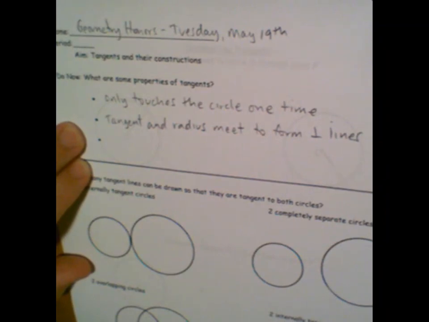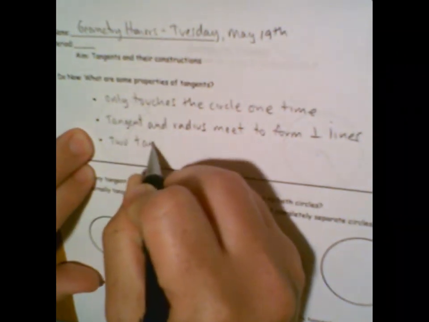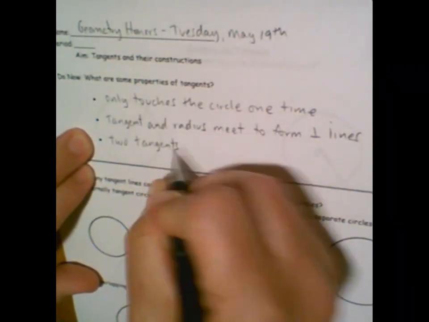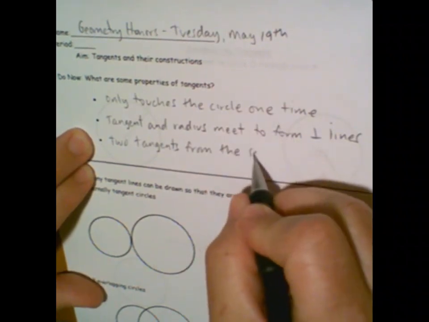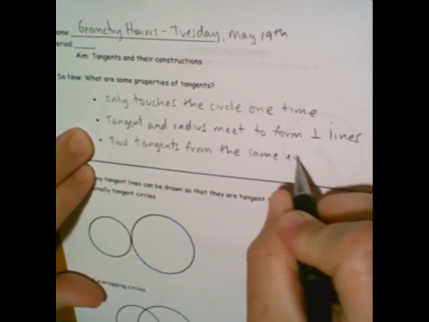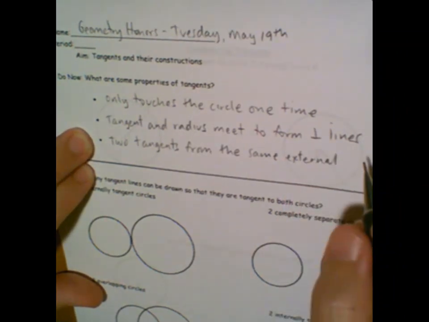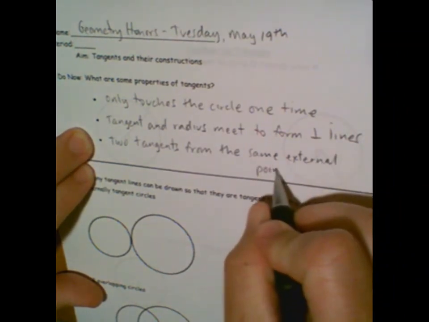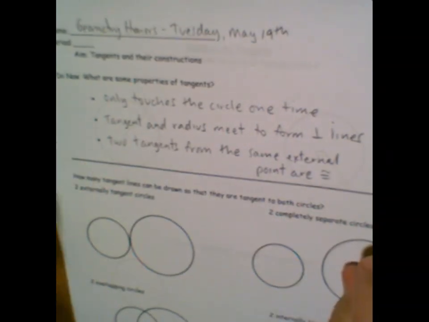And two tangents from the same external point are congruent. Okay, two tangents from the same external point are congruent.